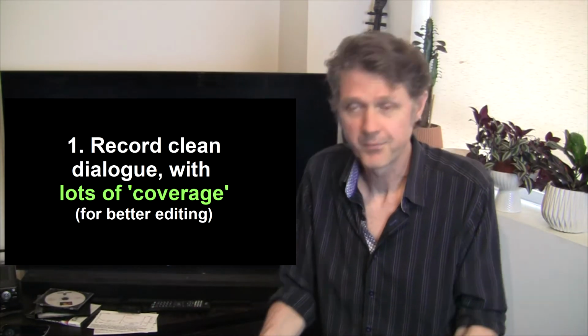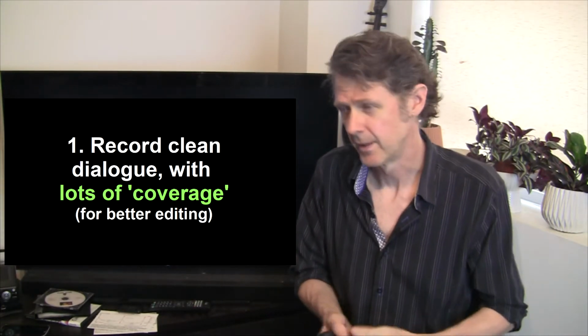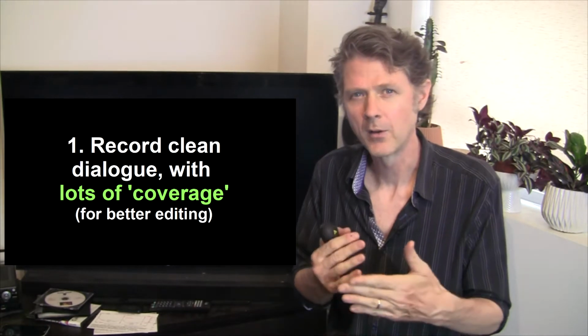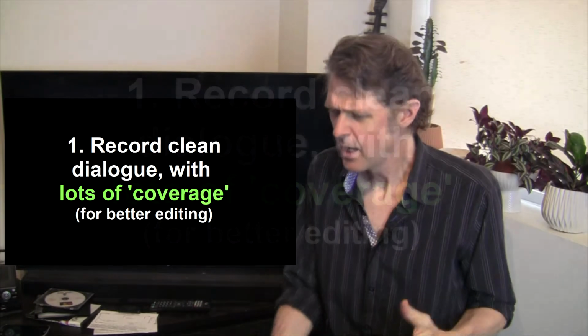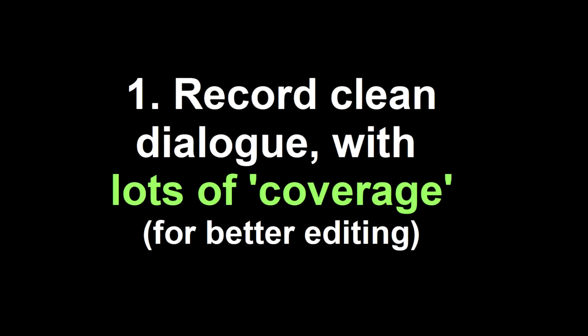This means you gotta use the best microphone you have, like a shotgun microphone or a wireless microphone, like a lavalier, like this one here. But basically you wanna get clean dialogue. This means the best signal to noise ratio. So you want the microphone as close as possible to the actors. And you want the background noise as low as possible.